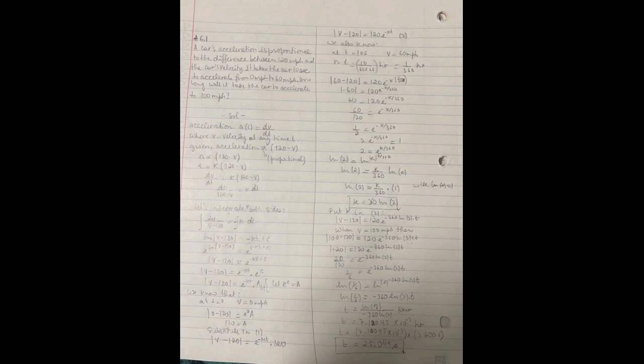So we rearrange that so we can have dv and v on the same side and dt on the other side. So we're gonna integrate on both sides. Integrate dv over v minus 120 equals minus the integral of k dt. When we integrate 1 over v minus 120 with respect to v, we get ln of the absolute value of v minus 120 equals minus kt plus c.